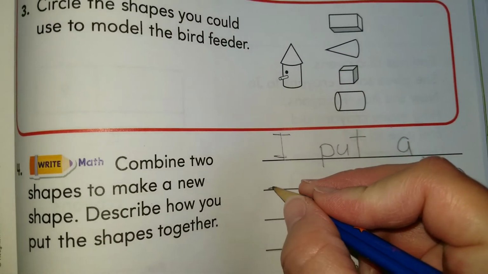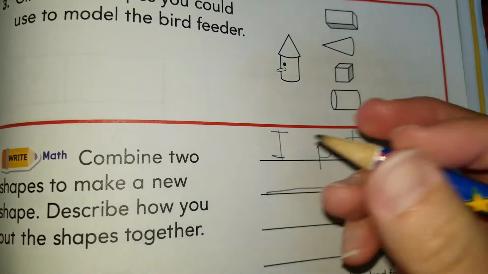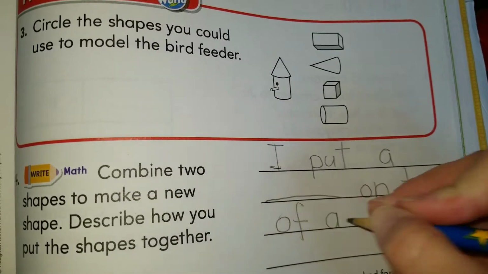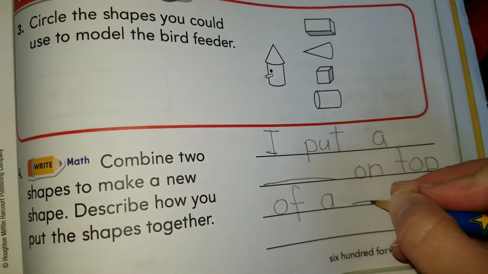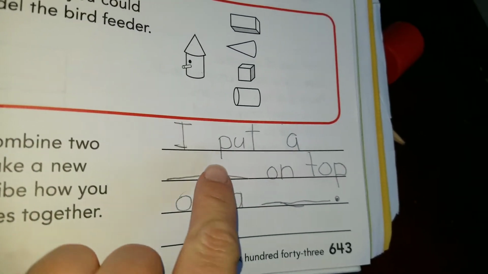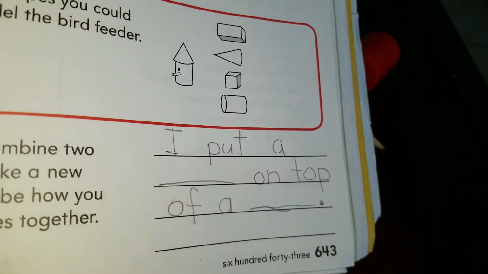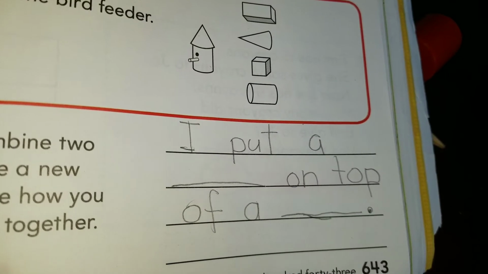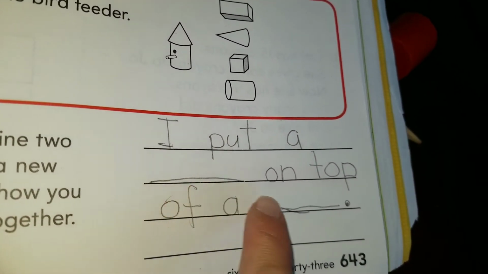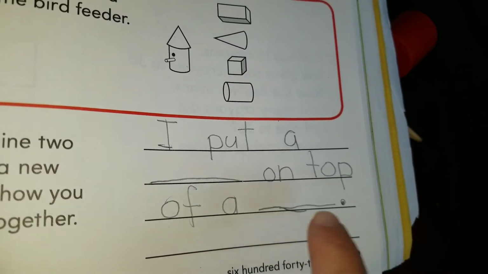Don't forget, you're missing a word here. On top of a, what happened to the line of mine? So don't forget, you're gonna add the name of the shapes, the name of the 3-dimensional shapes that you want to use to combine. I put a blank on top of a blank.